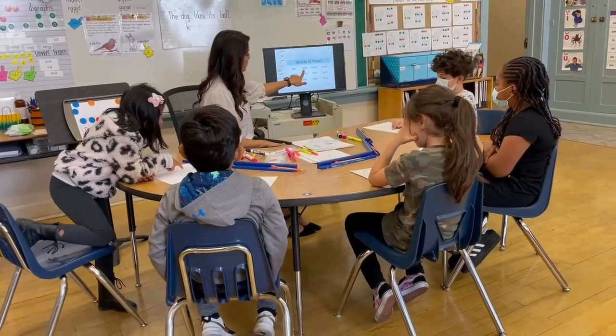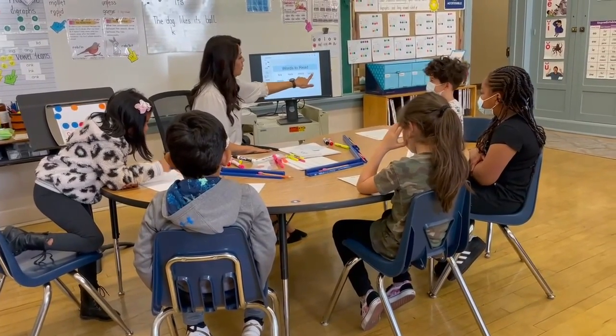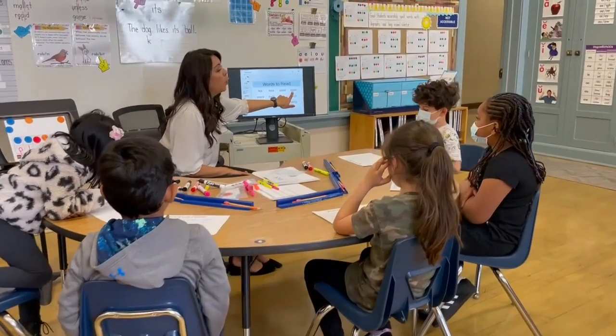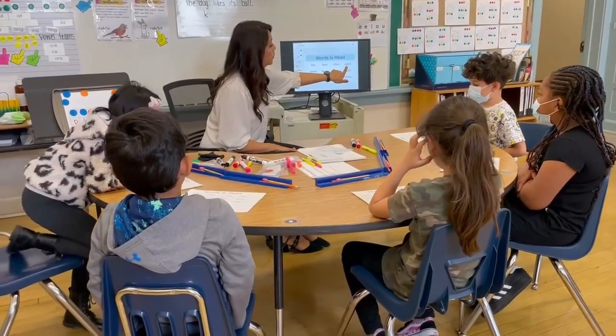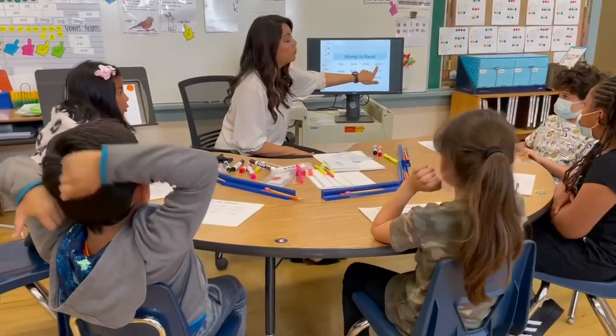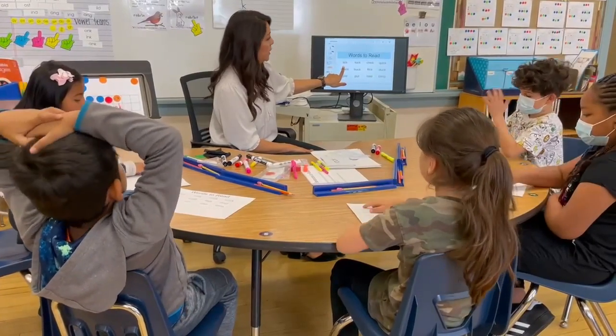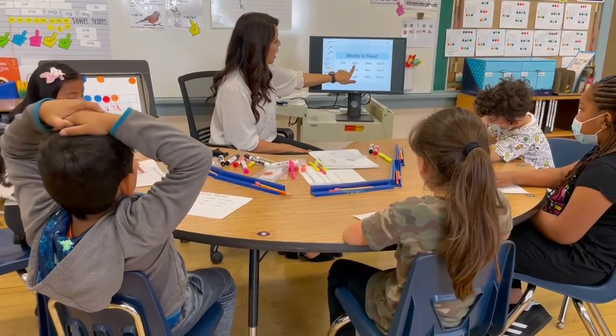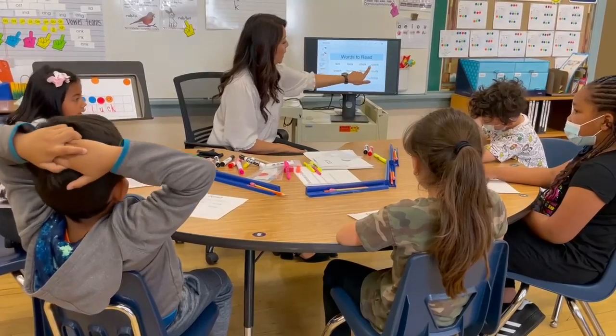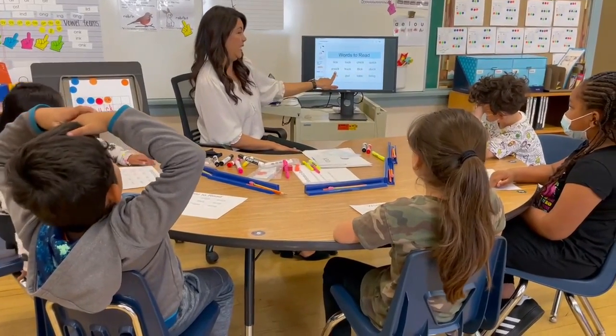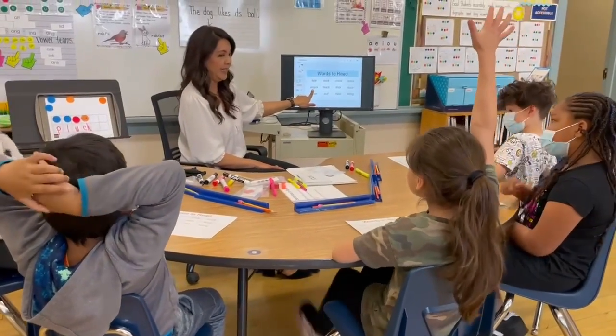Tick, tock, chick, tick. What's this word? QU says. Ink. Quick. Excellent. Let's read it with Thiago together. Point to it as we read it, please. Tick, tock, chick, quick. Ooh, this row looks like it's going to be a little bit tough. Does anybody think they can try it?